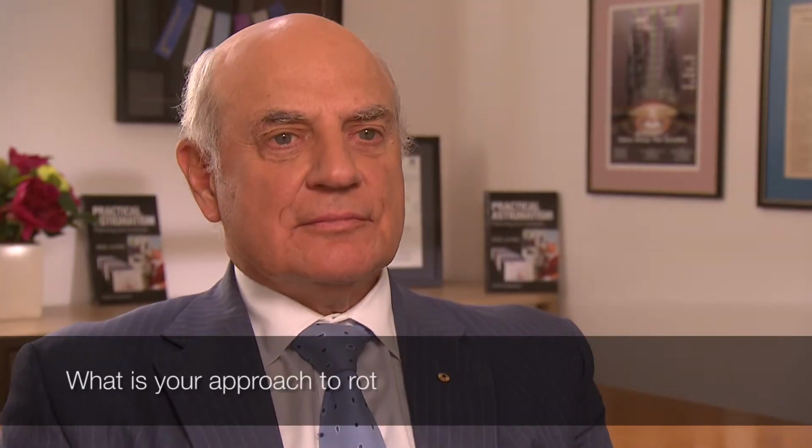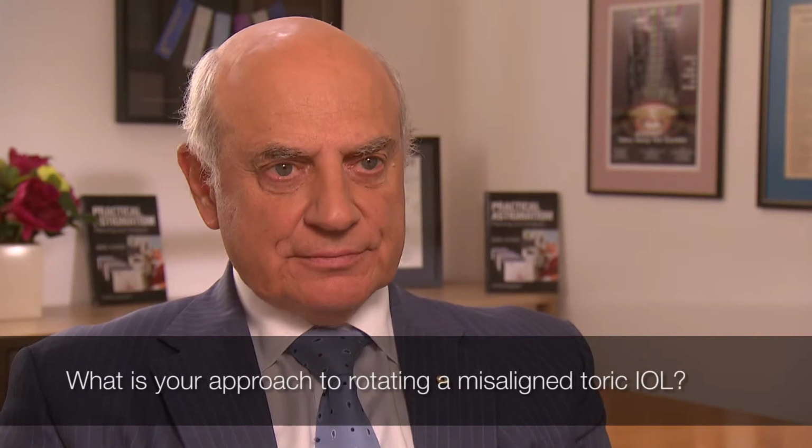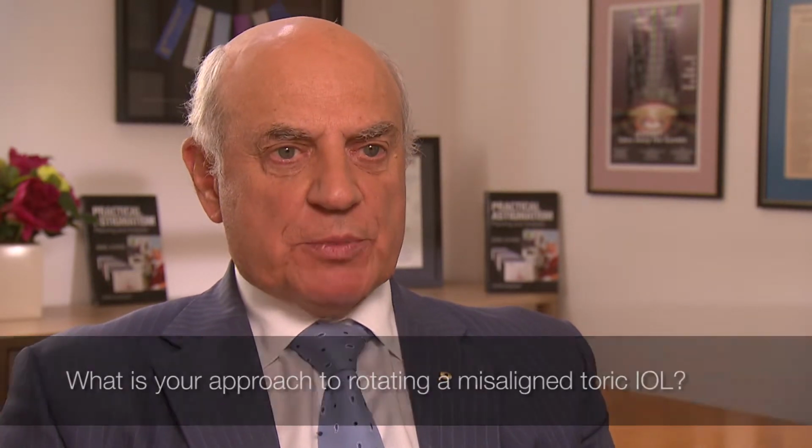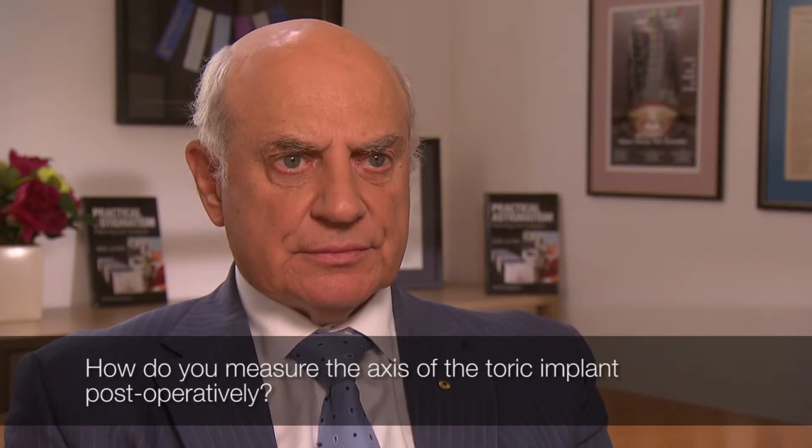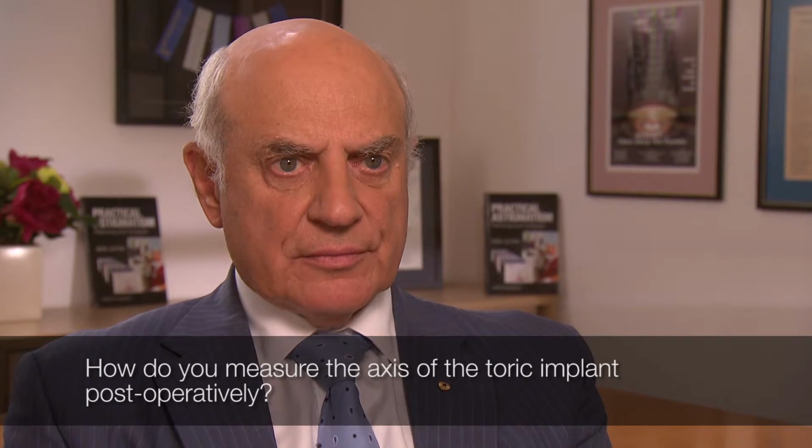What is your approach to rotating a misaligned toric IOL? A month post-operatively is a good time because tissue is able to fully heal by then. So the rotation is a relatively straightforward procedure, using viscoelastic to separate the leaves of the anterior and posterior capsule and going in through two separate new incisions 90 degrees apart so you don't change the astigmatic status of the eye.